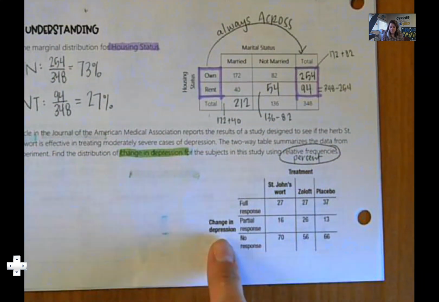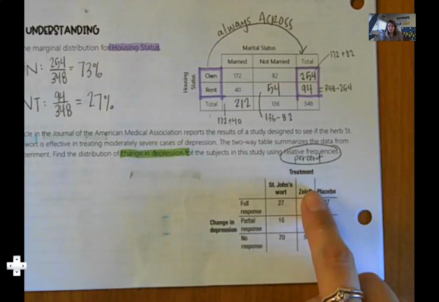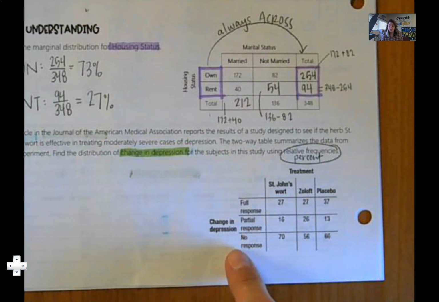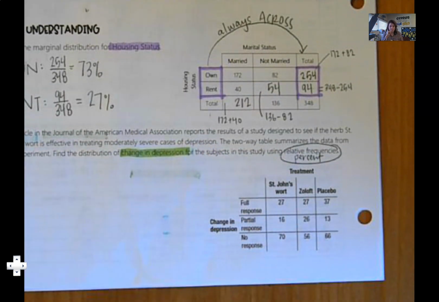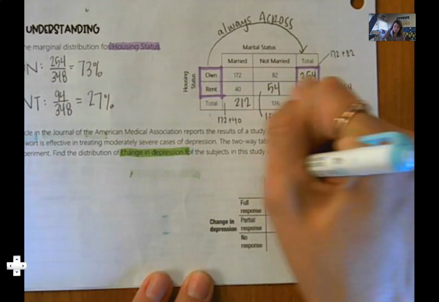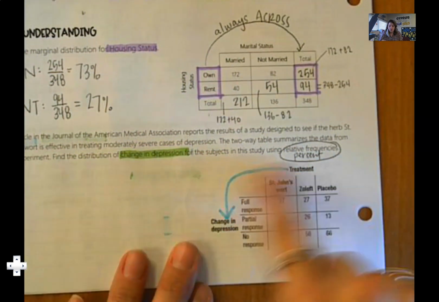Then on this side, we have our change in depression. So we want to know, is our depression going to influence our treatment, or is the treatment going to influence the change in depression? And I'm hoping that most of you are like, duh, we know. This is set up to see if the treatment affects the change in depression. So this is the direction of our arrow.